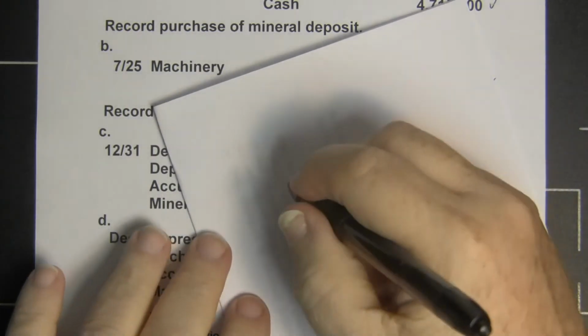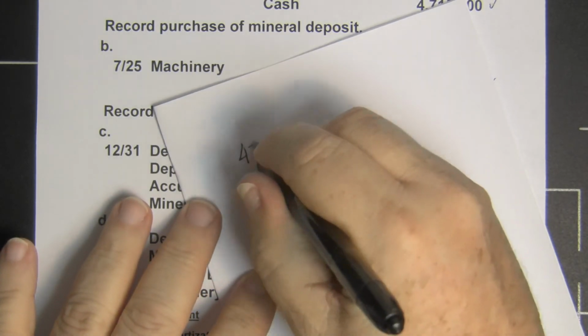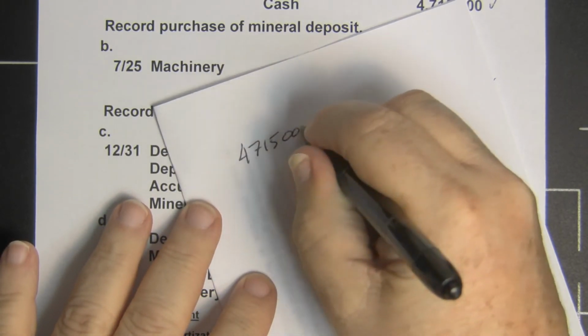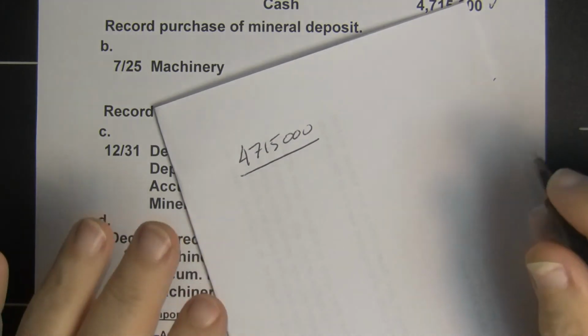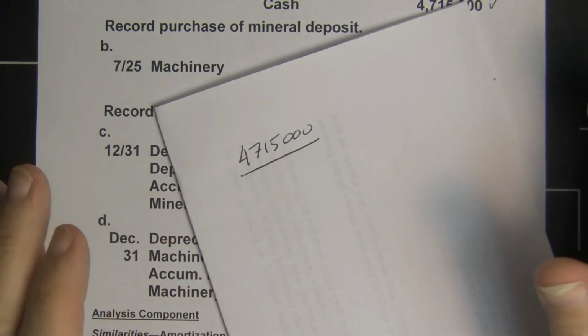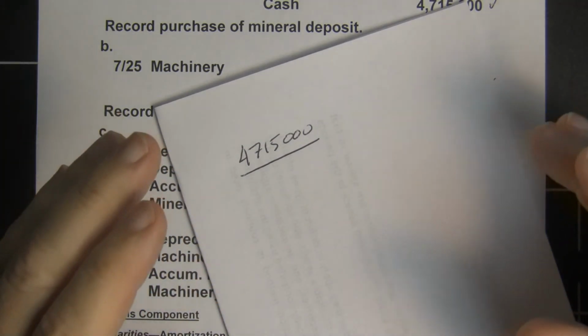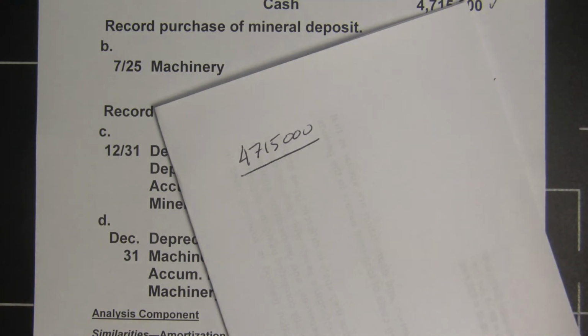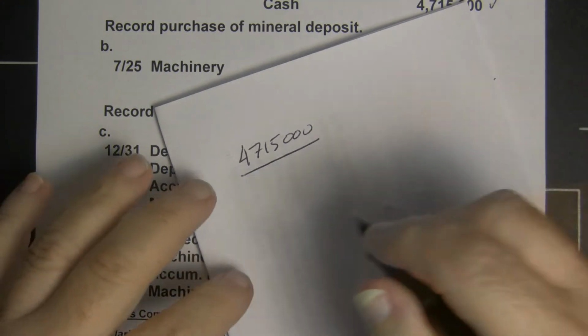And we bought the land for $4,715,000, and that would include anything we had to set up, any restoration fund or any reclamation fees, things like that.